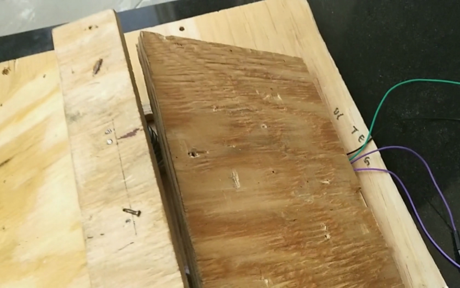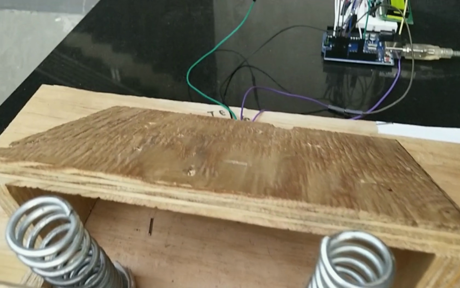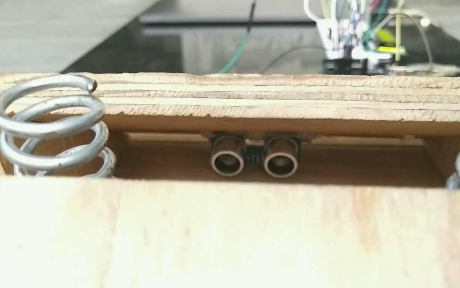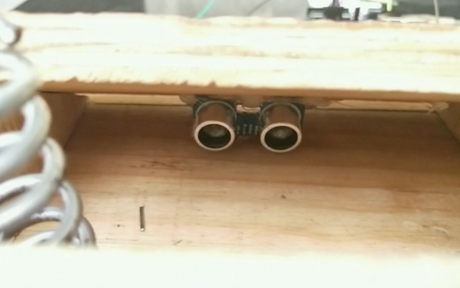Inside our spring model, we have placed an ultrasonic sensor which measures distance by using ultrasonic waves. The sensor head emits an ultrasonic wave and receives the wave reflected back from the target. The ultrasonic sensor measures the distance to the target by measuring the time between the emission and the reception.